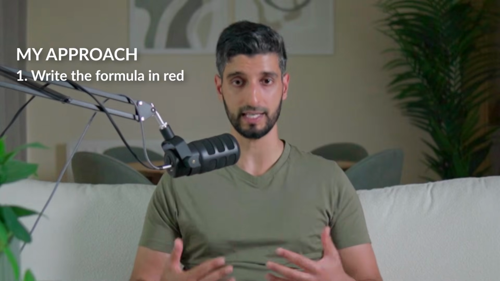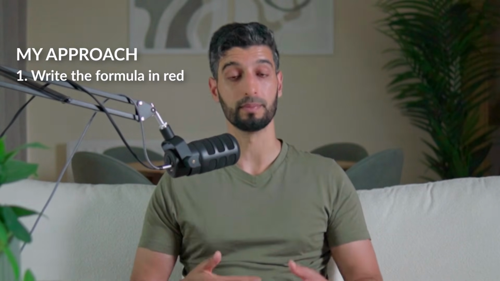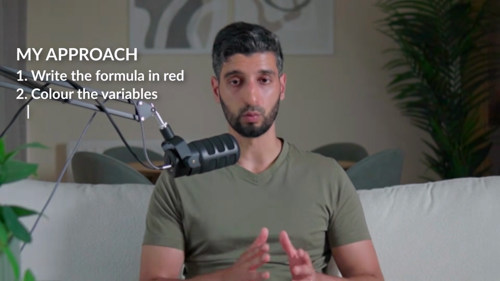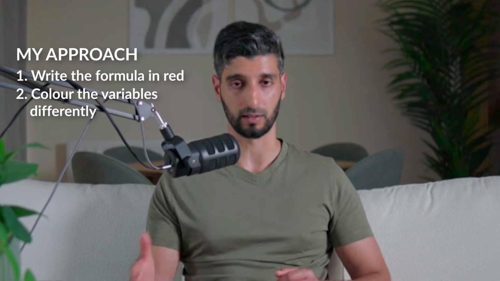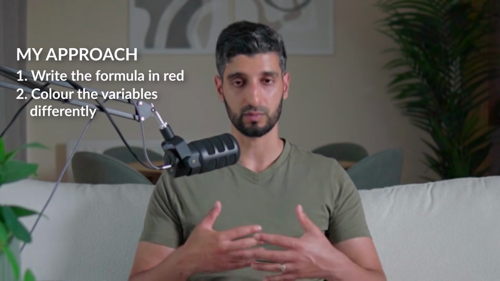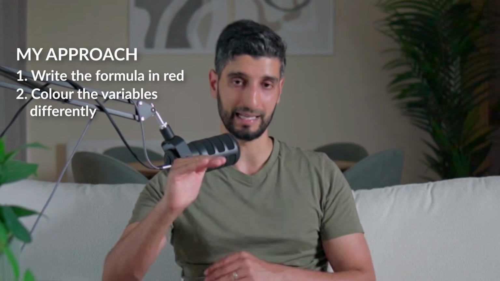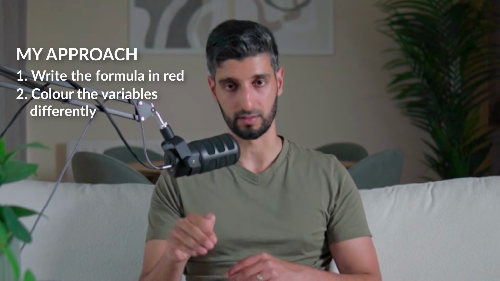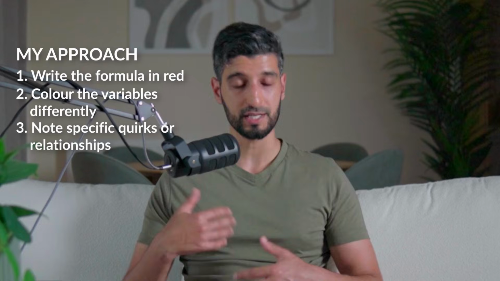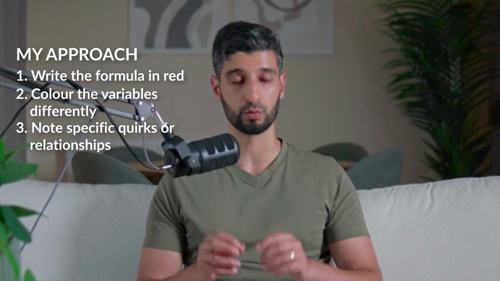And when making these notes, and you'll see this applied later on in the video, here's how I would approach it. Firstly, write out the formula in red pen so it really stands out, and every time you see it, your eyes will be drawn to it, and this will build familiarity. Then define all the variables in a different color, so pick something like green or blue, and this will ensure you know what each of the variables mean, and again will add a second layer of where your eyes are attracted to. Now, if there's specific quirks or relationships related to a formula, I would also note those down.